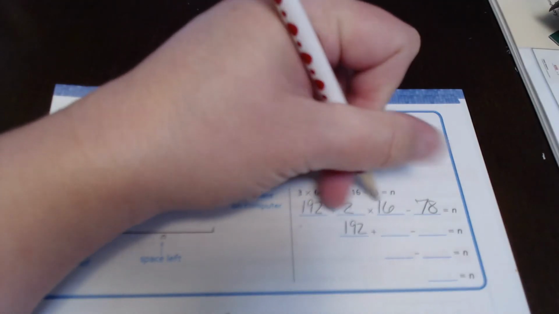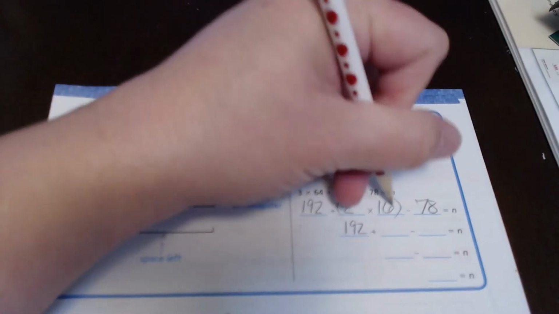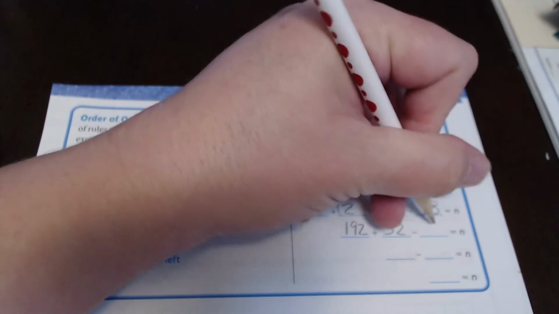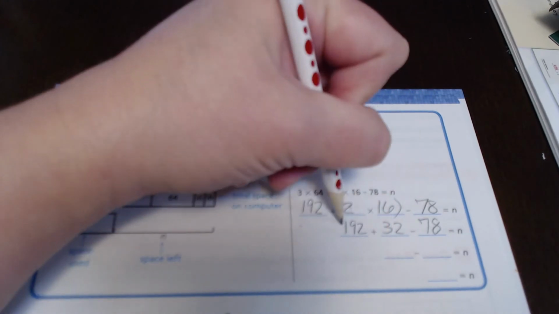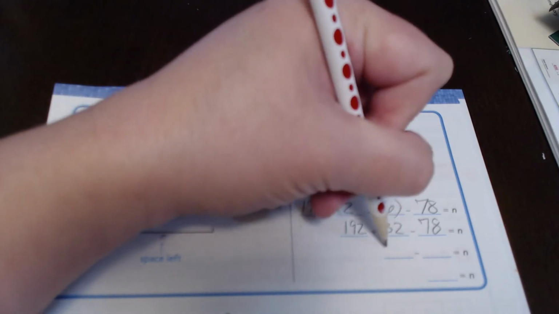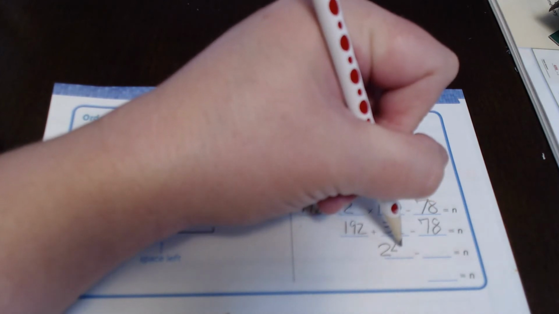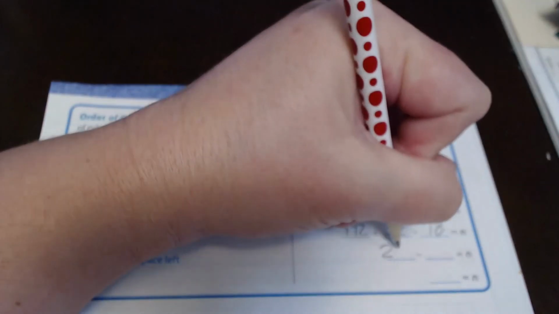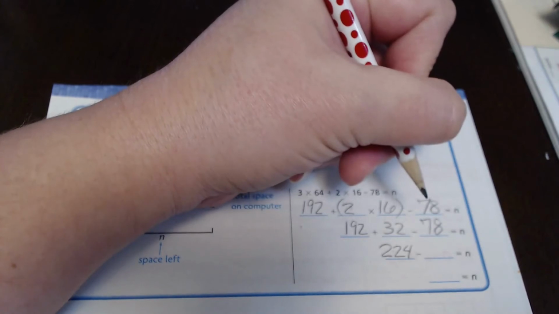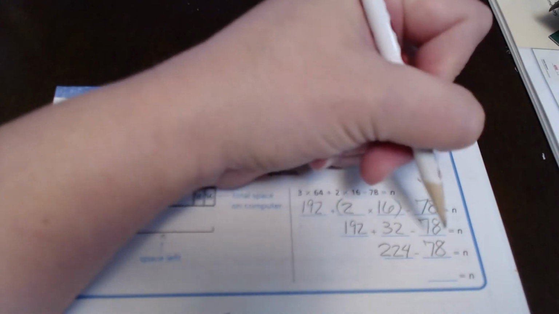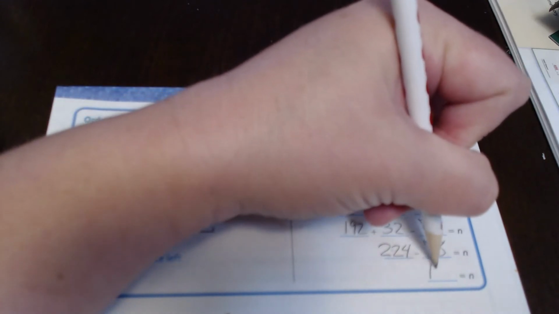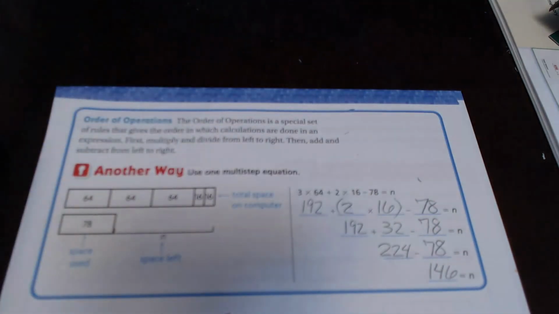And then we're going to do this part of the problem. 2 times 16 is 32. And then we're going to subtract 78. So now we're going to add 192 plus 32 equals 224. Is that right? 224 minus 78. Well, if we subtract that out, we end up with 146. Okay.